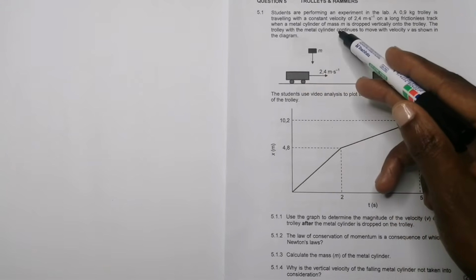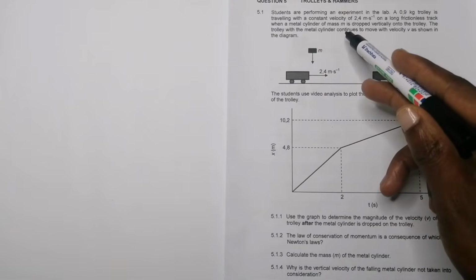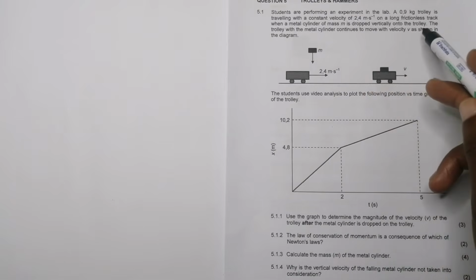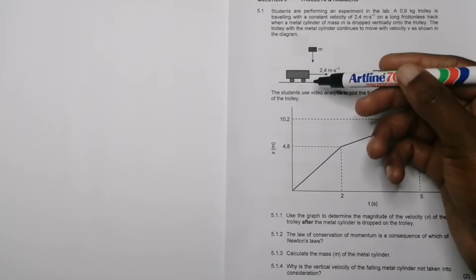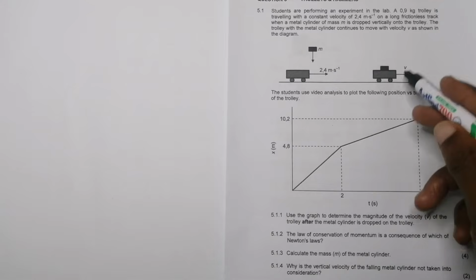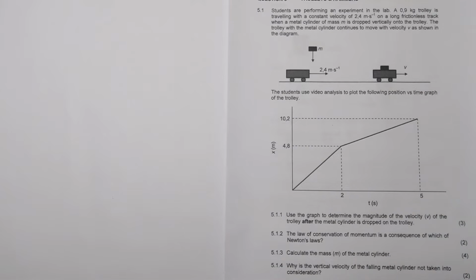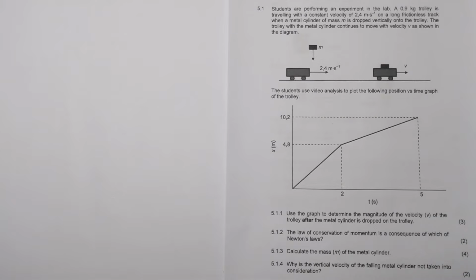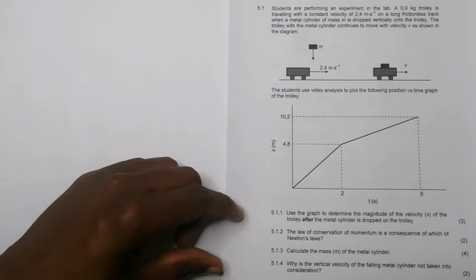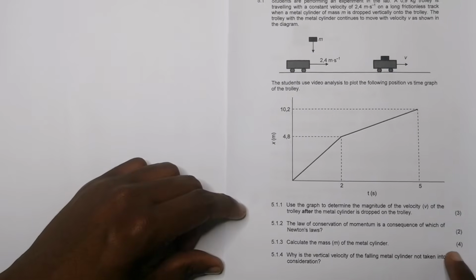They say when a metal cylinder of mass m is dropped vertically onto the trolley, the trolley with the cylinder continues to move with the velocity v as shown in the diagram. So we're going to drop that mass m there, and they are now moving together, but with a speed v. Now they say the students use video analysis to plot the following position versus time graph of the trolley. So there's our trolley, our position versus time graph.